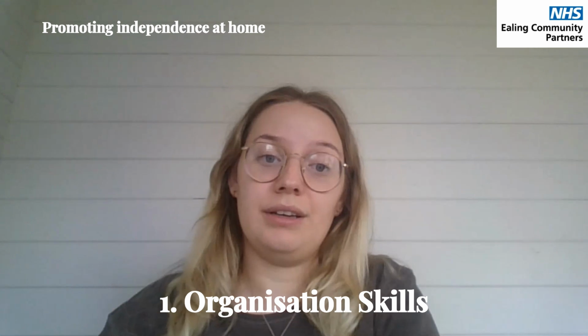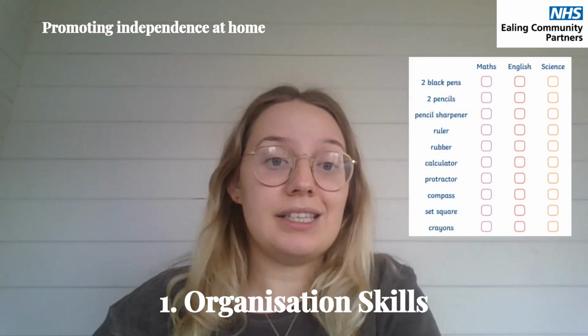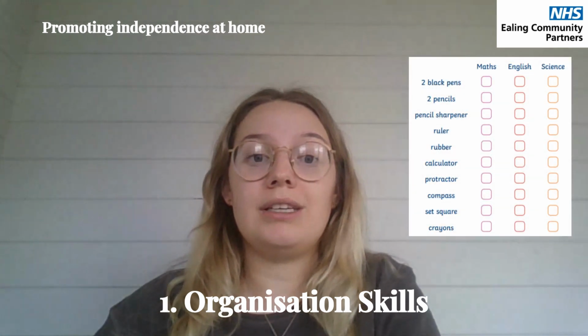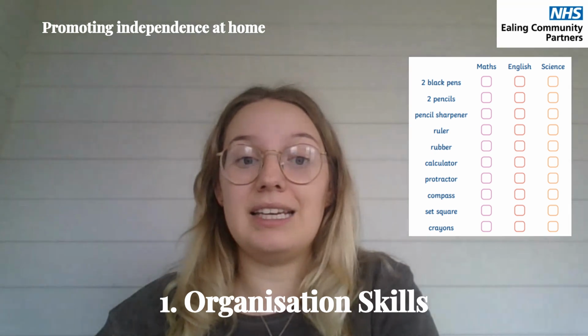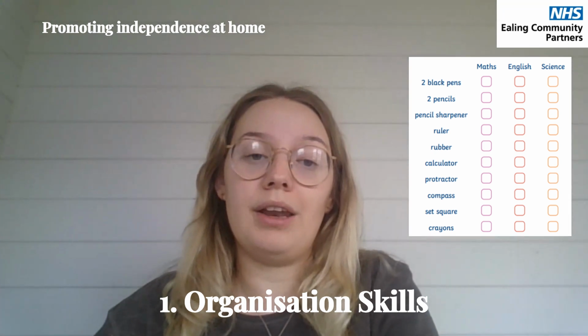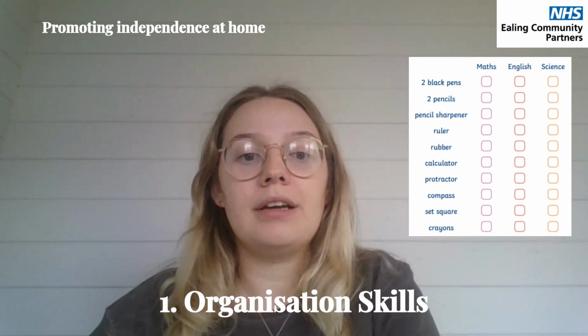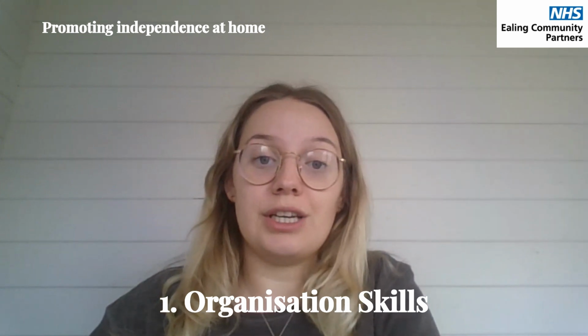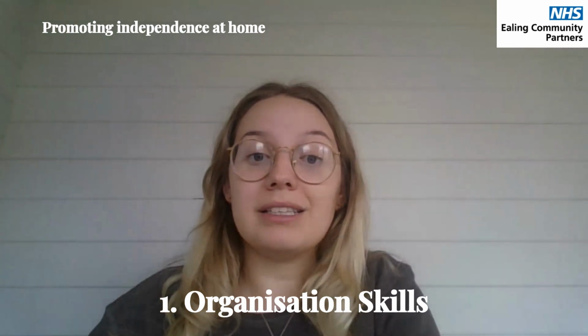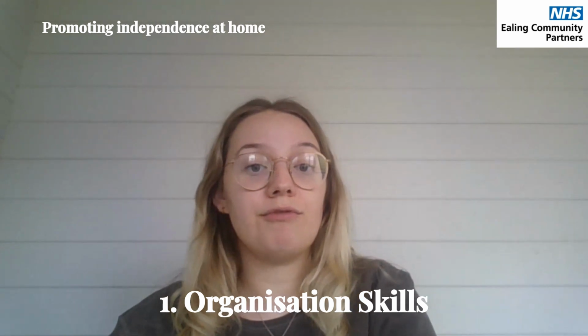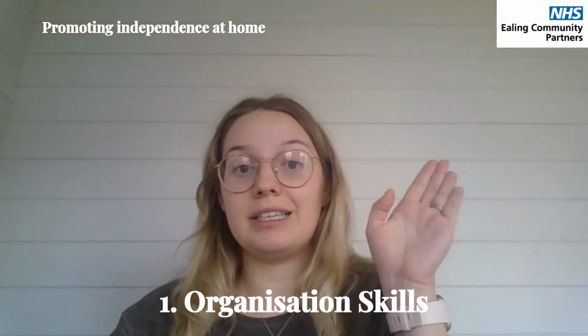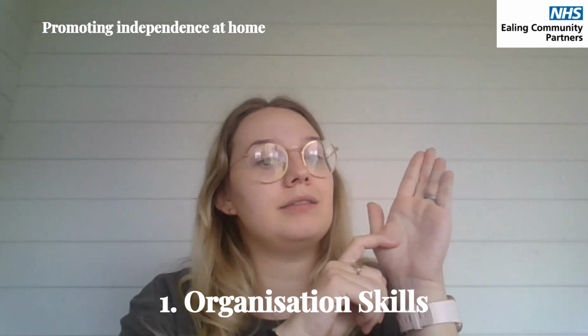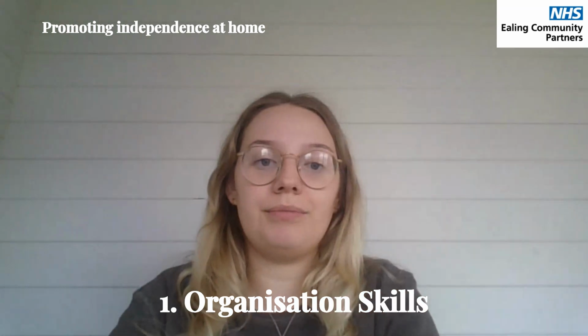Now we're going to go on to independence at home. Organisation skills. Make checklists. This will support your child's organisation and independence as they need to take responsibility for their own learning materials. If your child is transitioning to year 7, you can practice this in the summer holidays. For example, you could have a checklist for packing your school bag or homework schedules.